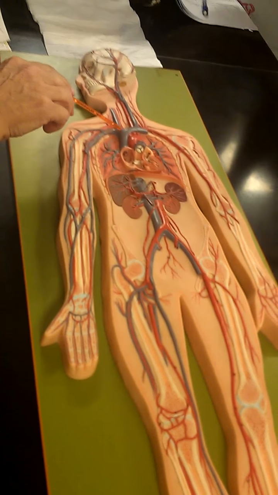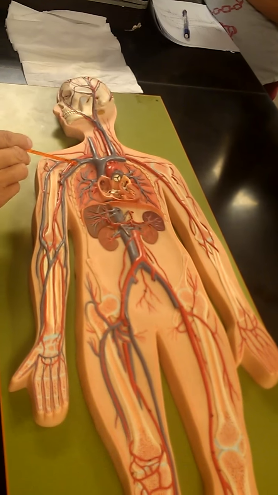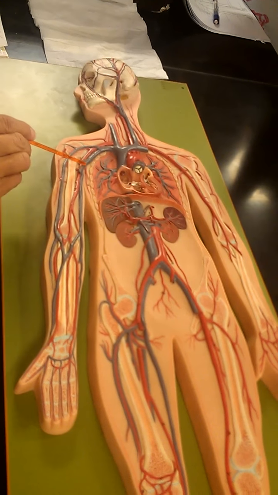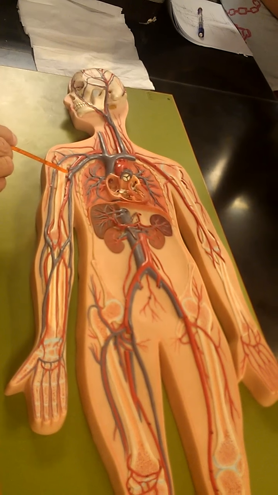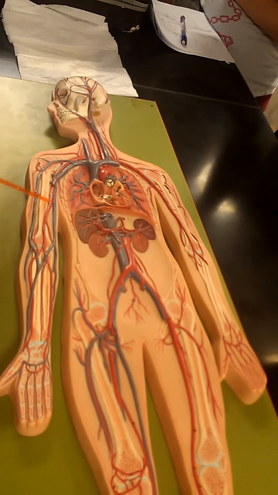This is the brachiocephalic vein. This is the subclavian vein. This is the axillary vein. And then it branches, and they cut it off here. This is the brachial vein. They cut the brachial vein off. We'll go down the arm, too.